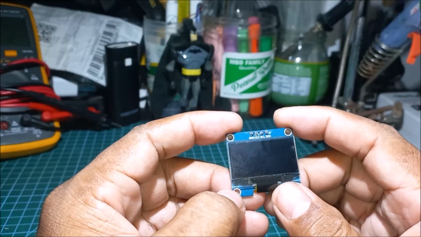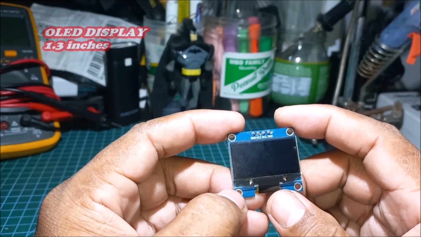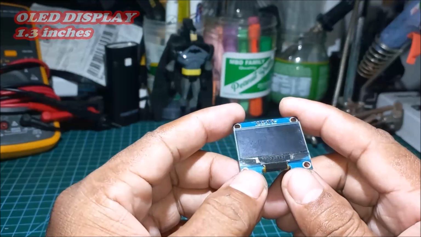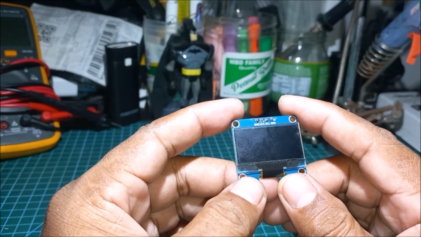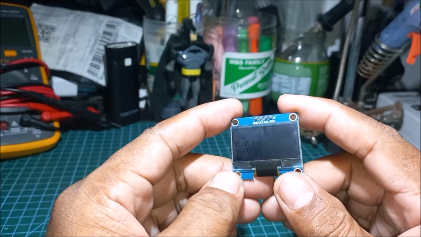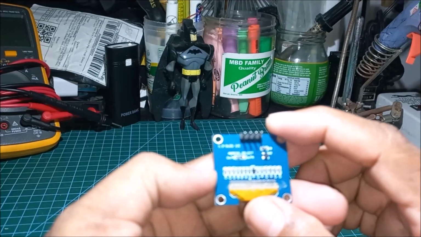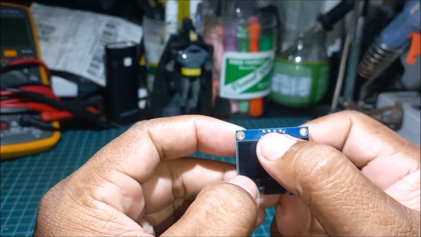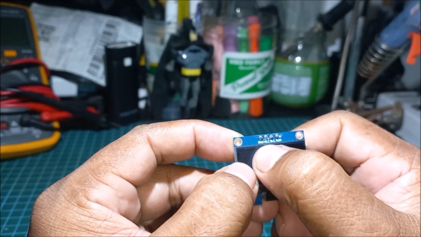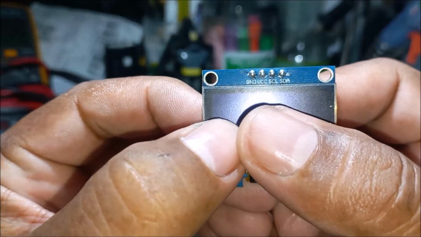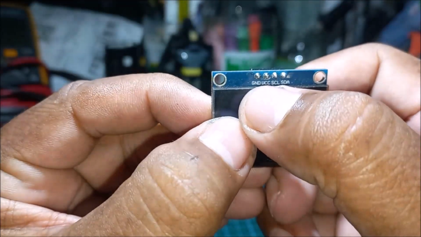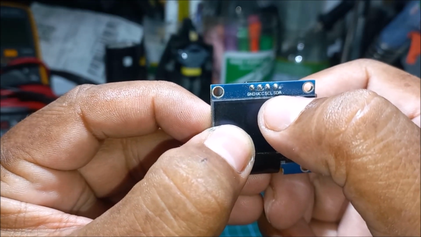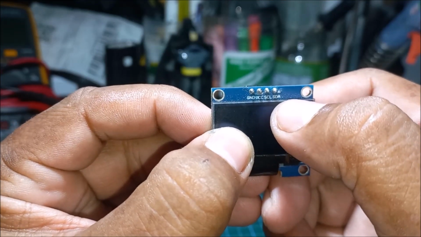This is an OLED display, 1.3 inches. OLED, organic light emitting diode display. And it has a pin out. You can see here it's ground, VCC, SCL, SDA. SCL is serial clock, SDA is serial data.